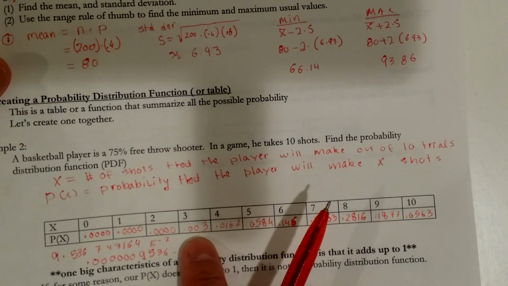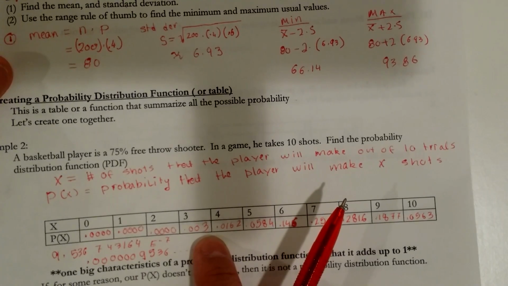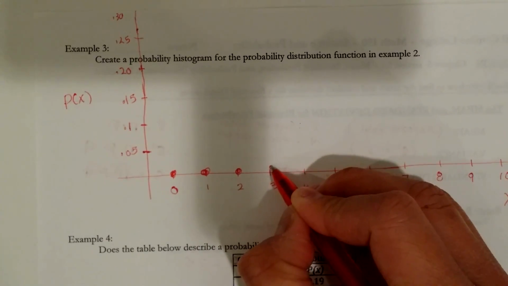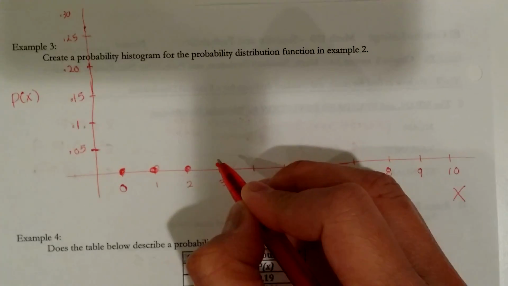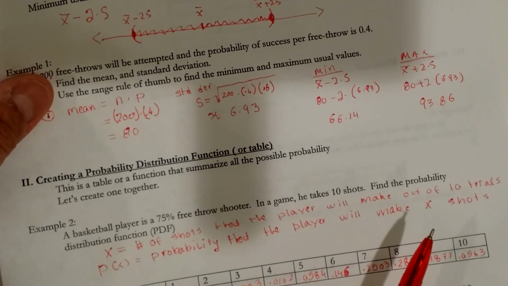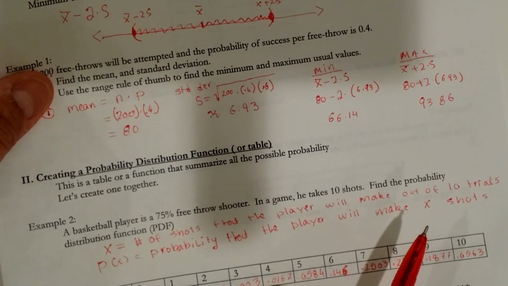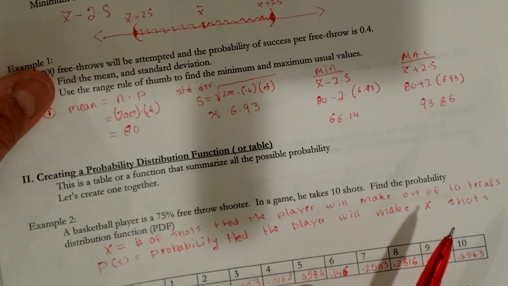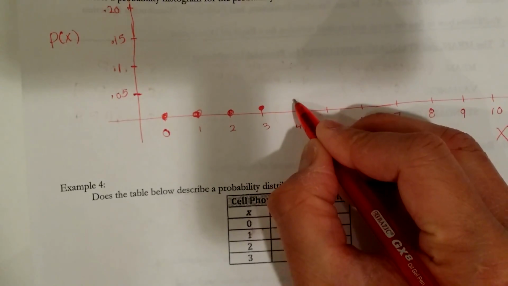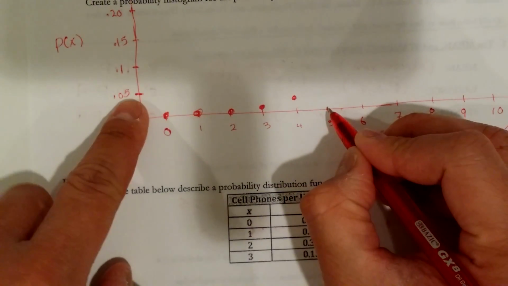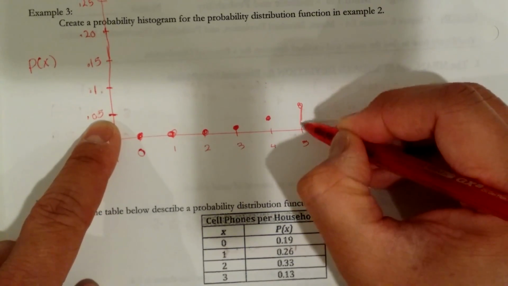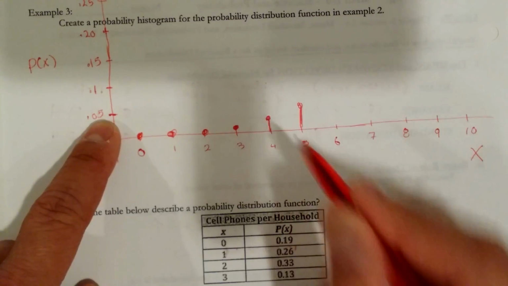The probability of making 3 shots is 0.003, which is really close to 0, so maybe a little bit higher, like that. The probability of making 4 shots is 0.016, and then 0.05. Think of 0.01 as 1 cent, and 0.05 as 5 cents. So 0.01 is going to be a little higher, and then 5 cents up here. By the way, these are histograms, so you want to draw a little line connecting to that dot like that.